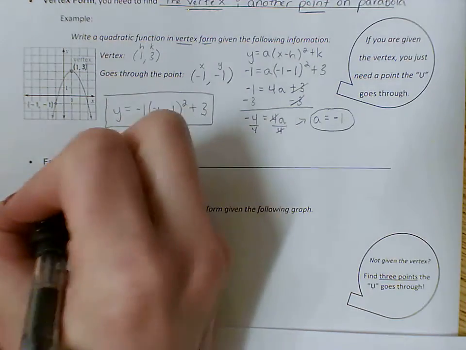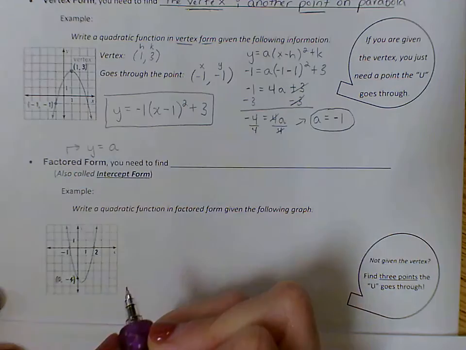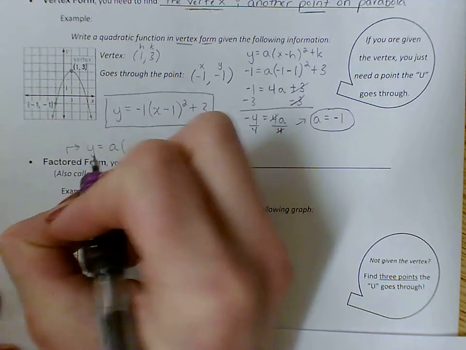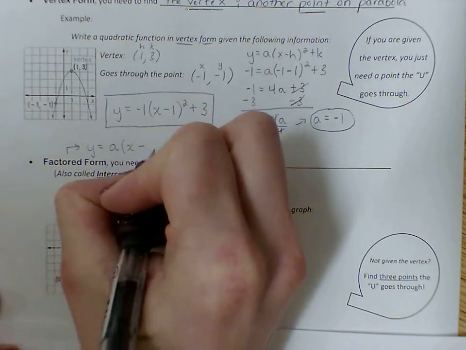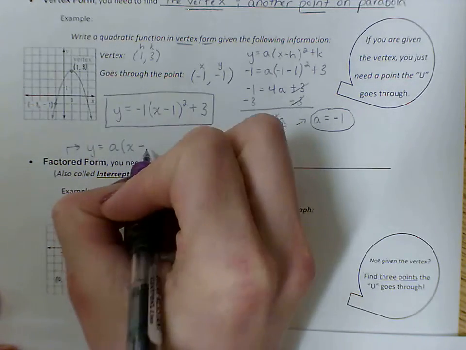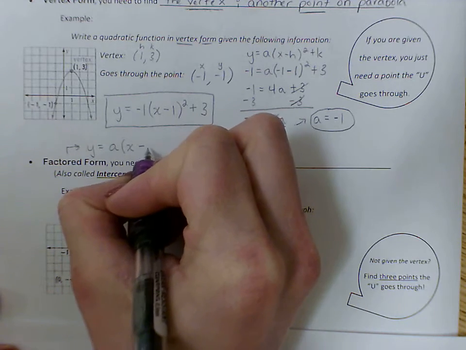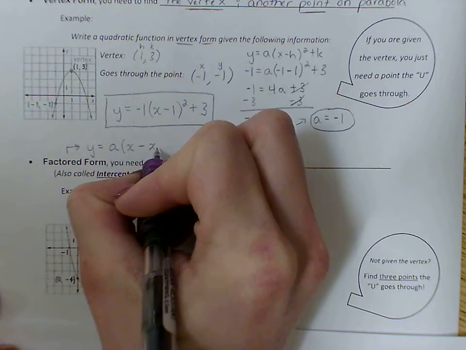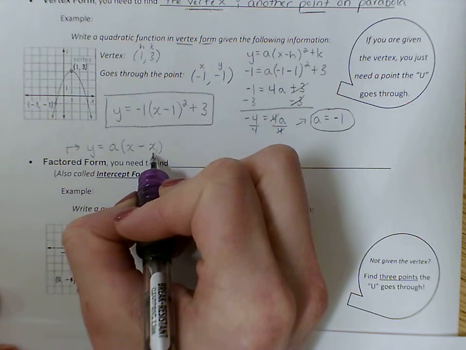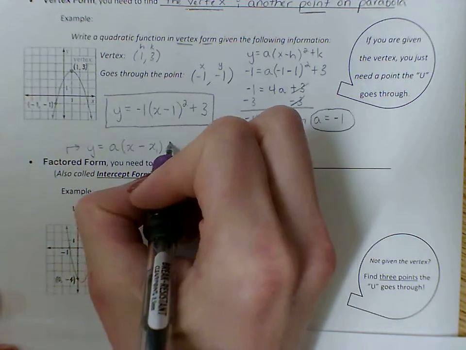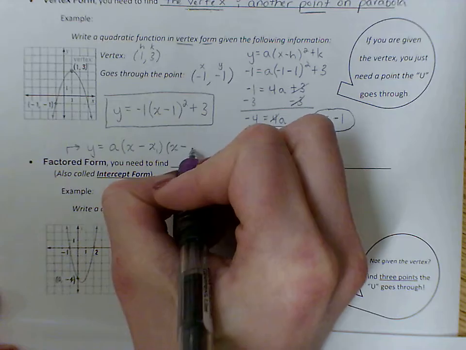So factored form, or intercept form, is y equals, and you're still going to have that number up front. And then the rest is broken up into its factors. So this is going to have x minus a number, and that's one of your factors. This is written different ways depending on where you look. Sometimes they put the letter p here, or you might see it as x1. That represents one of your x-intercepts, so that would be one place that the parabola crosses the x-axis. And then it's going to be x minus the other x-intercept.